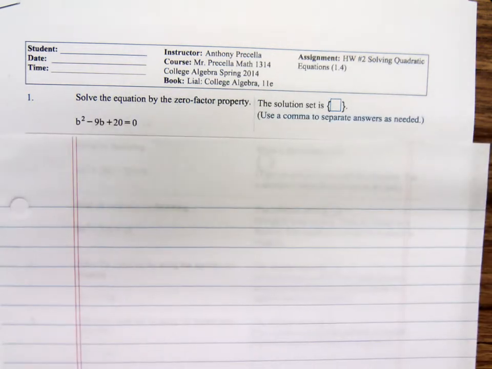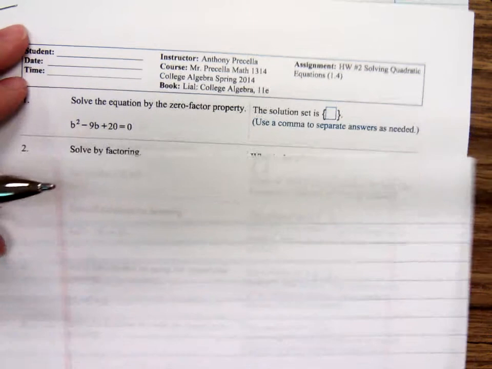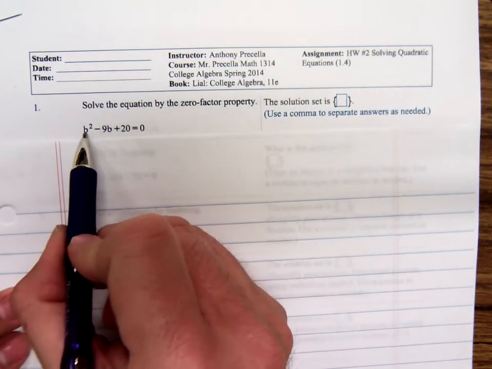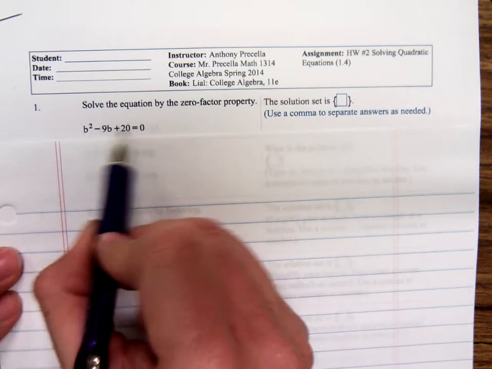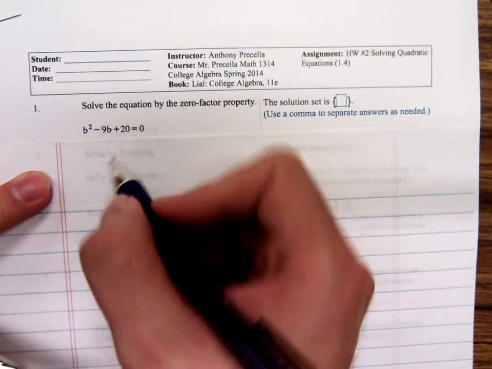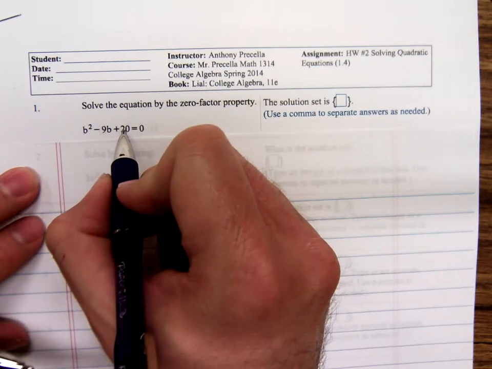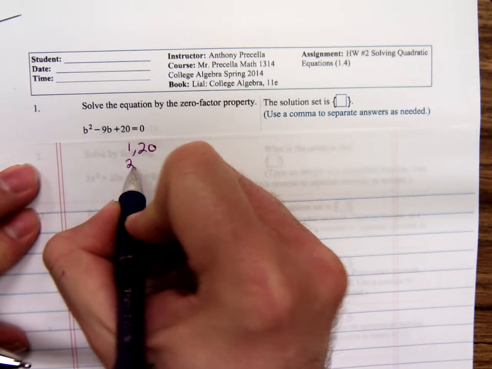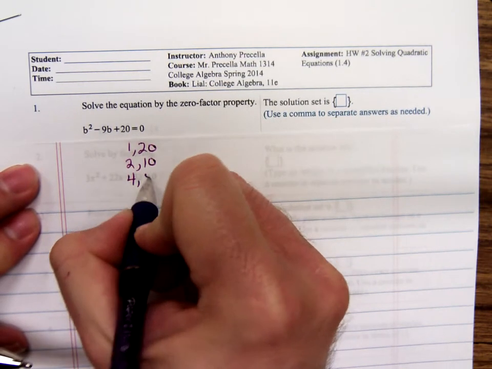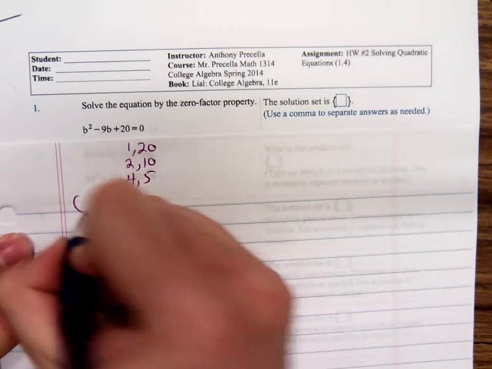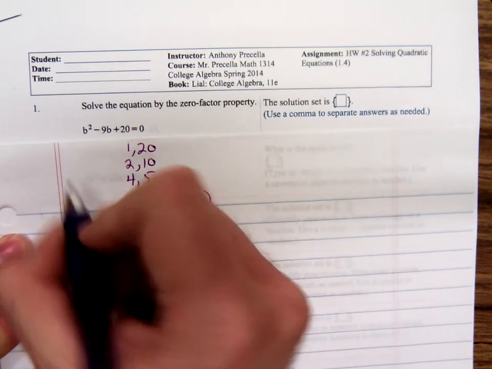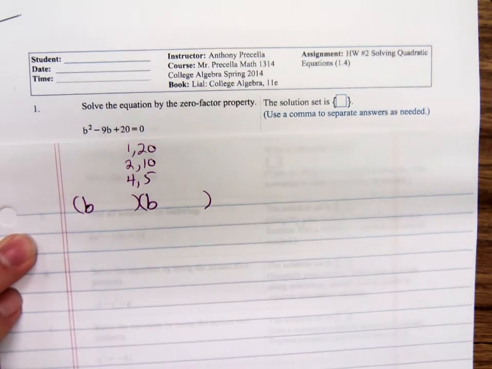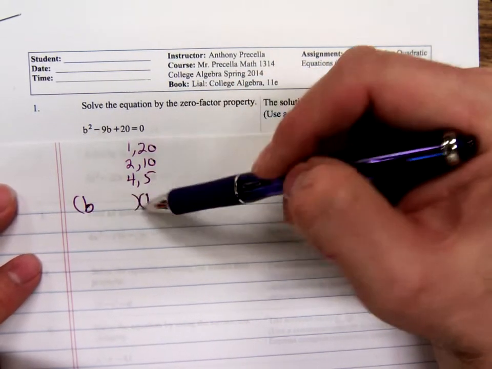Well, let's see. This is called a simple trinomial because there's not a number in front of this first term here. So it's going to be easier to factor it. What numbers multiply together to give a 20? Well, 1 times 20, 2 times 10, 4 and 5. I'll draw my 2 sets of parentheses. B times B is B squared. Notice there's no numbers that we got to worry about, so that's going to make it easier.